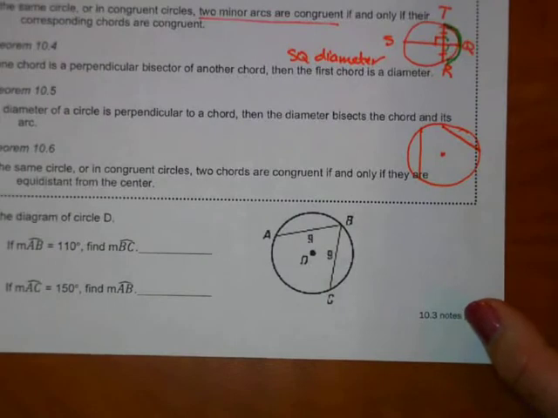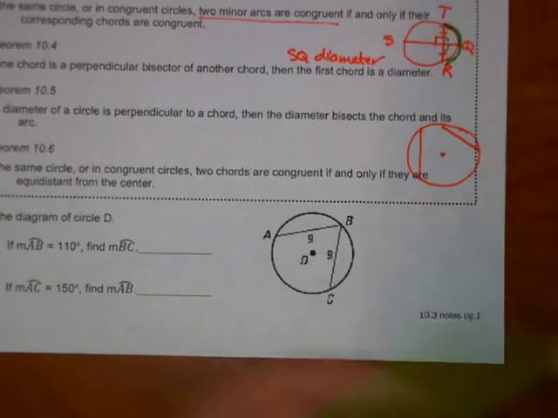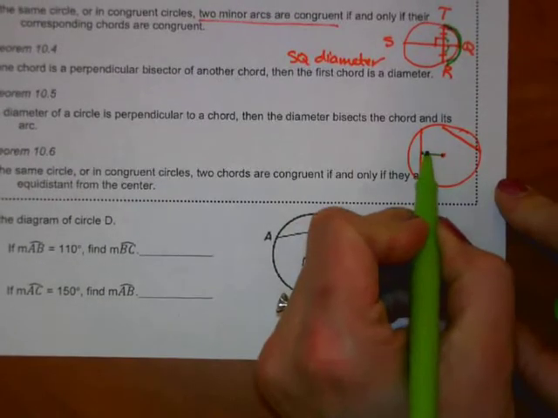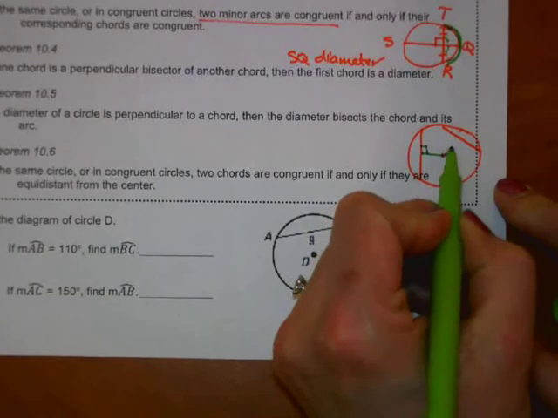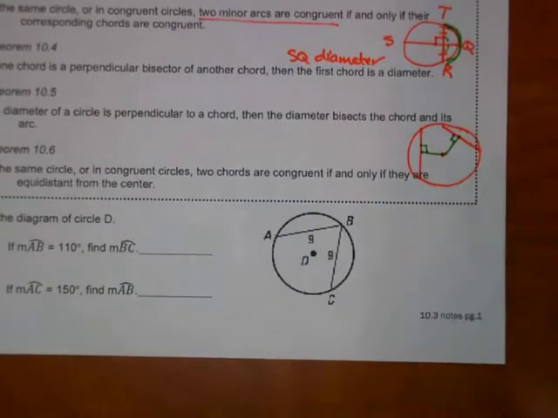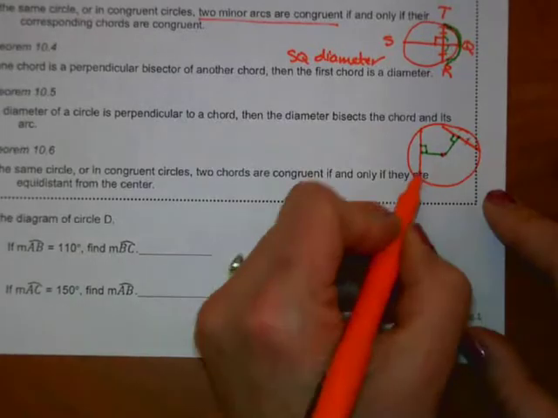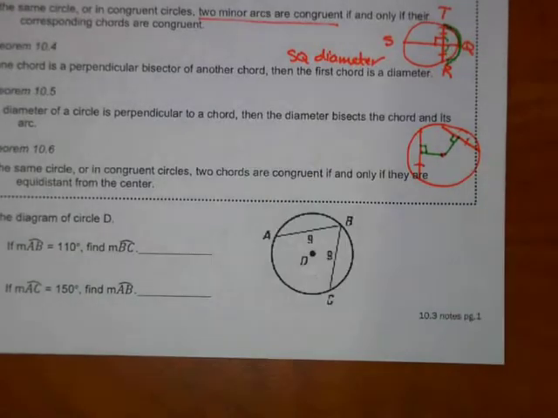Remember how we measure distance the shortest way: it has to be perpendicular to the line. If I'm shown that, those two chords are congruent, because they're equidistant from the center. Cool? That's what we're working with today.